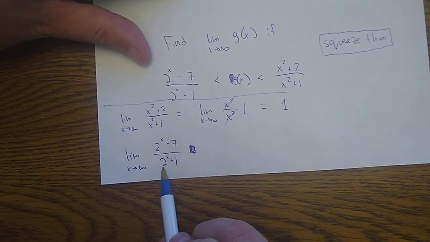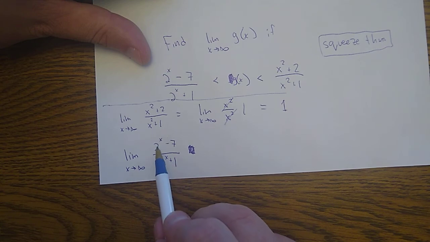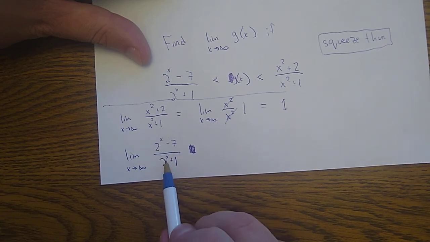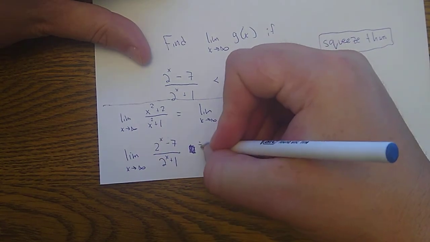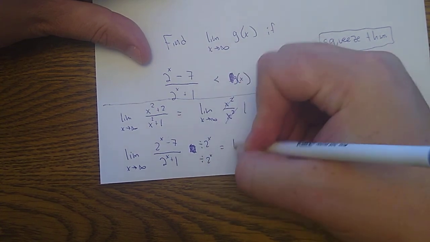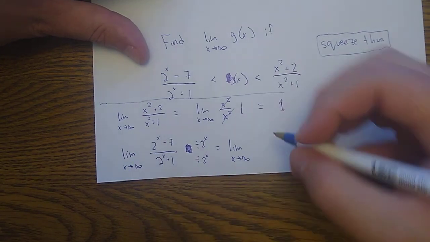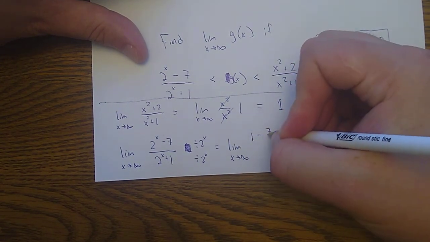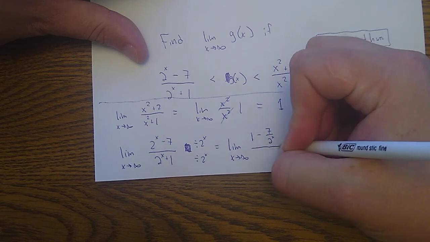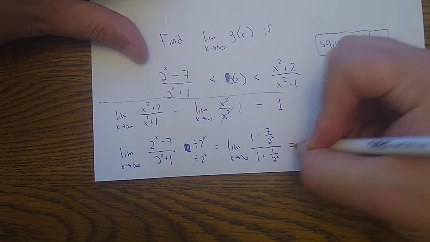What I'm going to do is a trick similar to the trick where I divide the top and bottom by a power of x, except instead of a power of x, it's going to be 2 to the x. So I'm going to divide by 2 to the x, 2 to the x. So what do I get? I get 1 minus 7 over 2 to the x over 1 plus 1 over 2 to the x.